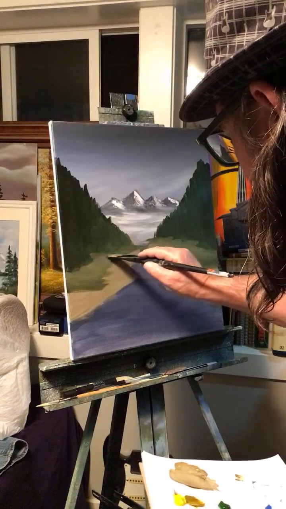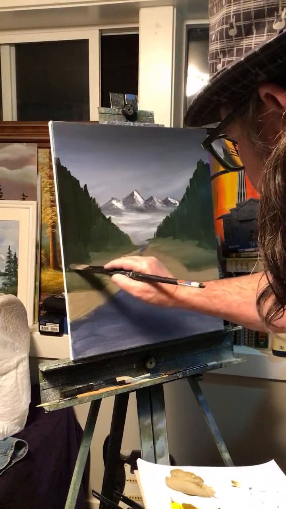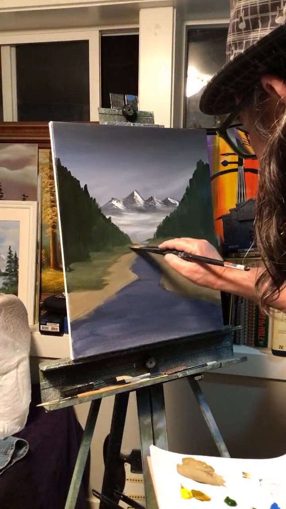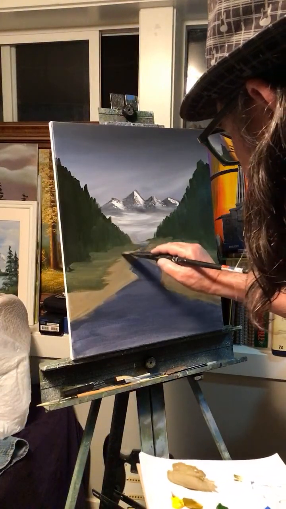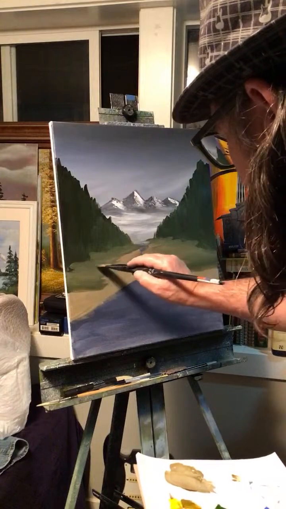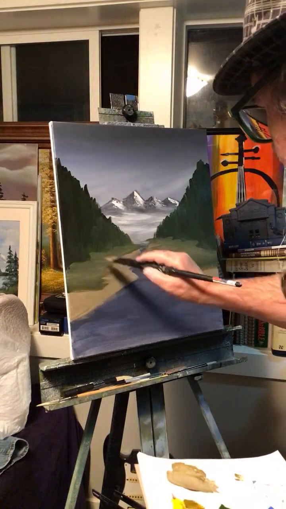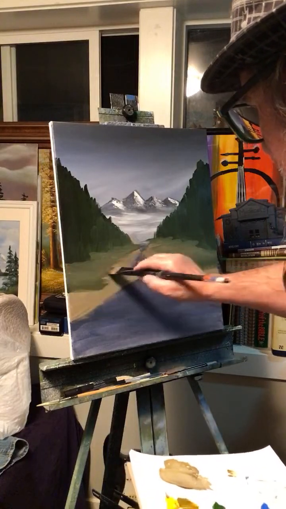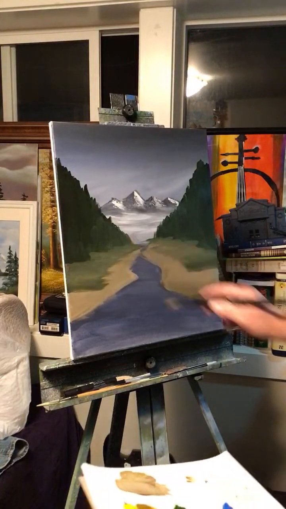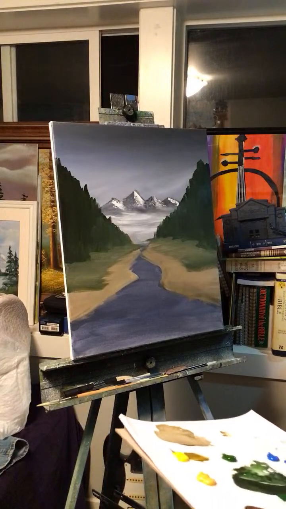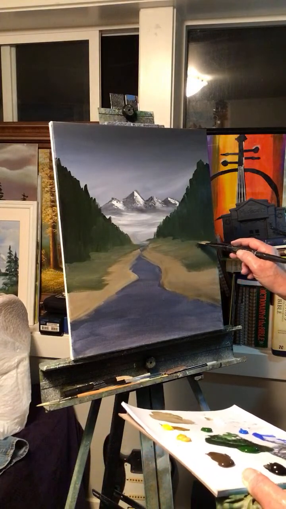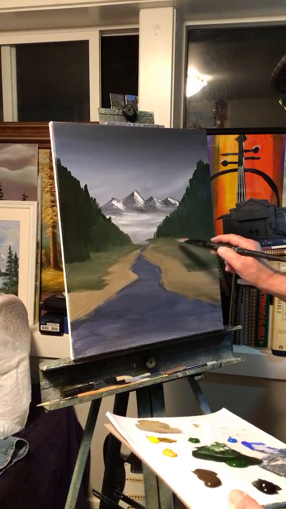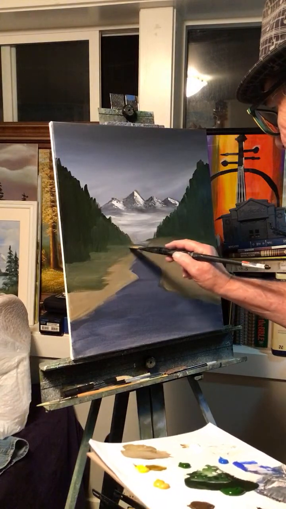Now, come in deeper in some places here so we get a tree line that's kind of not straight across, okay?